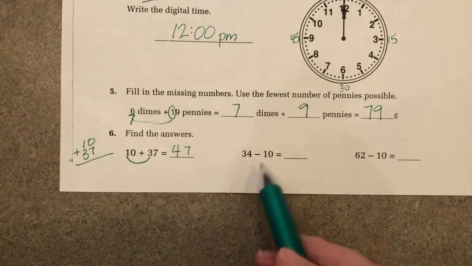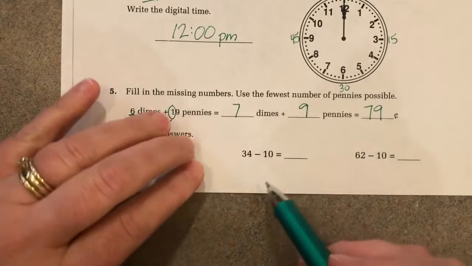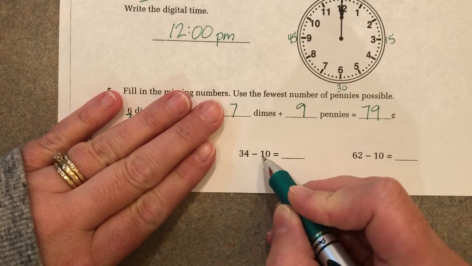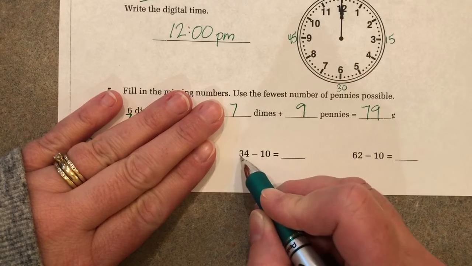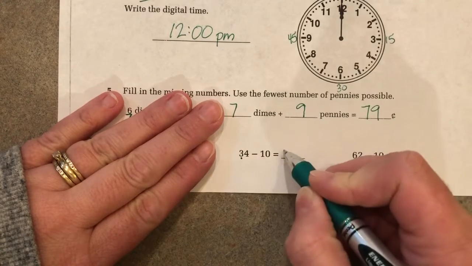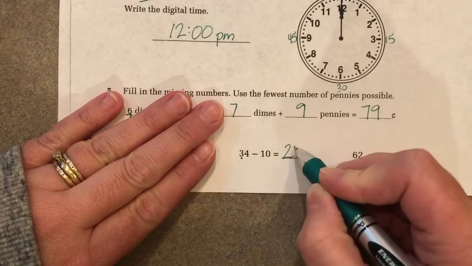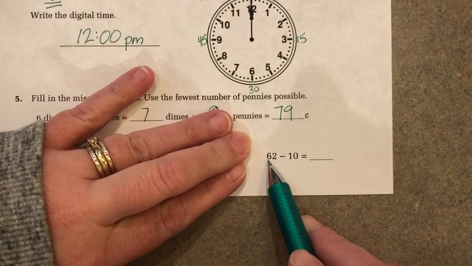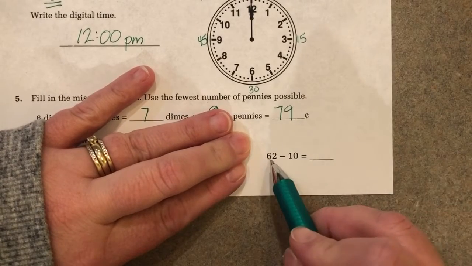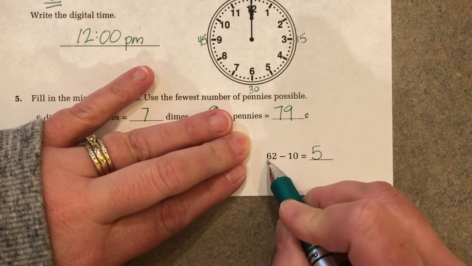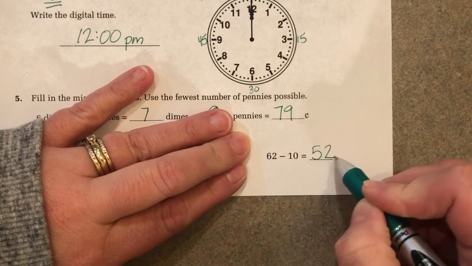Okay, let's do it the same way, except we're going to subtract 10 this time. We can set it up any different way, or we can take a group of 10 away from the 10s column over here. So the 3, we take away a group of 10 and it becomes, instead of 30, it becomes 20 with a 4 after it. Okay, do it again. Take a group of 10 away from the 10s column over here. Instead of 60, it becomes 50. We took away 1 and the 2 stays the same.